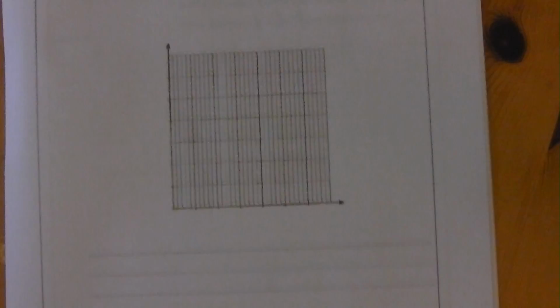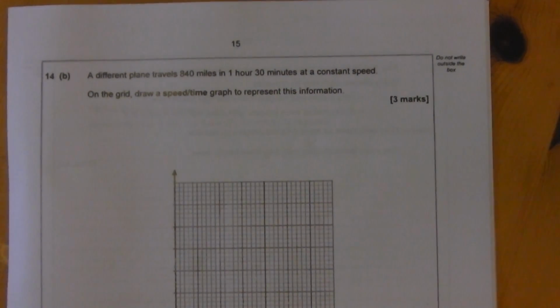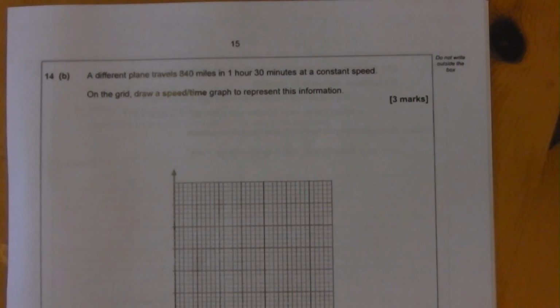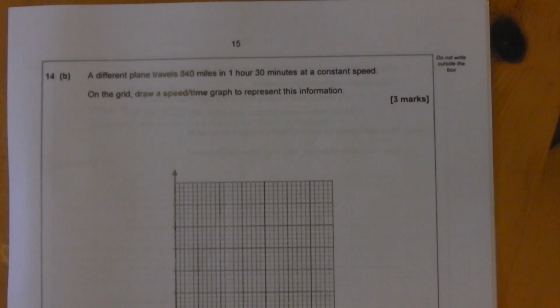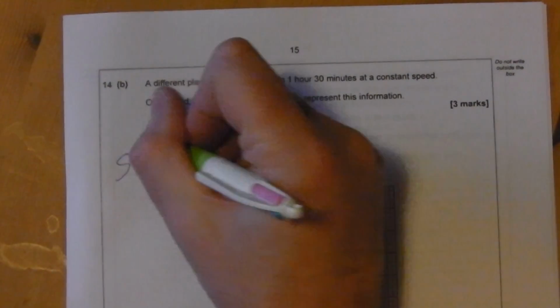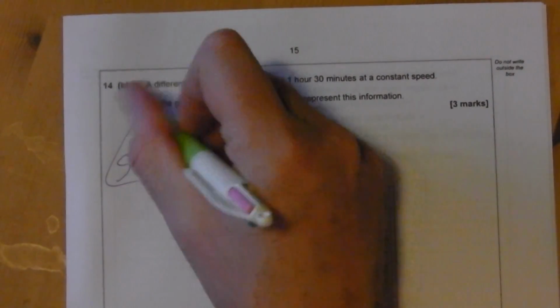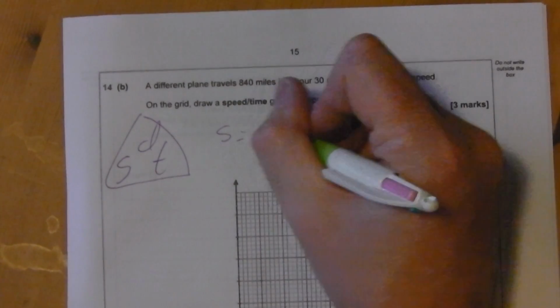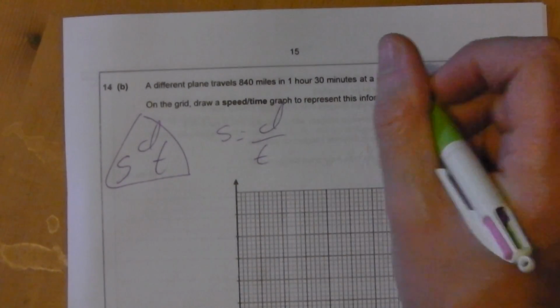So then we're on to 14B. We've got another plane, and it's travelling 840 miles in 1 hour 30 minutes at a constant speed. And we want a speed time graph to represent this. So we're dealing with our old friend, speed, distance and time. And we know the speed is equal to distance divided by time.